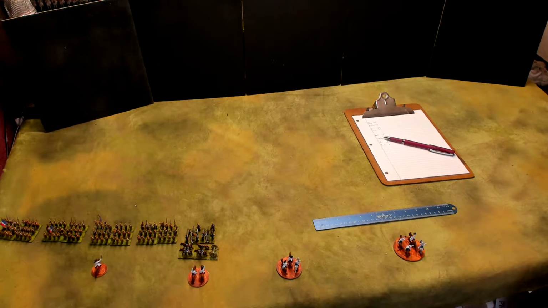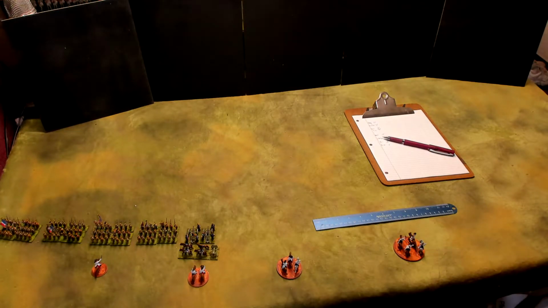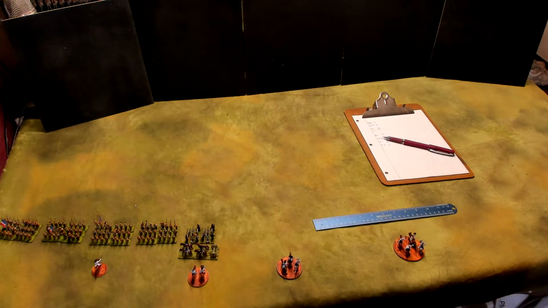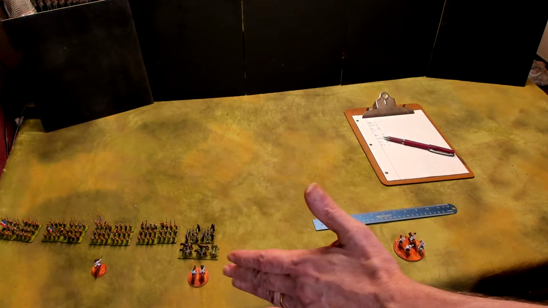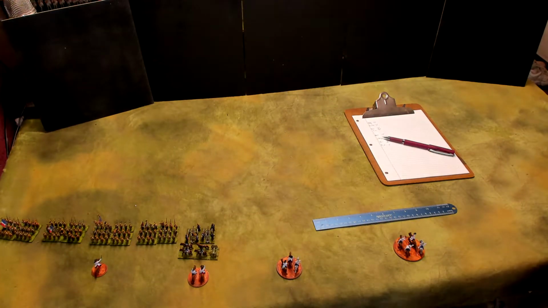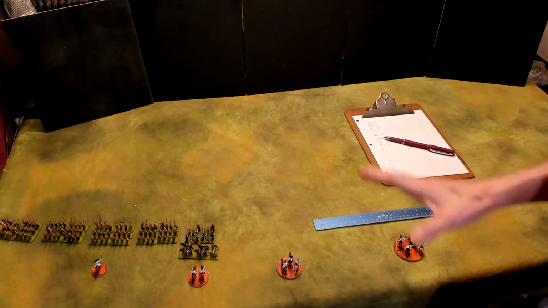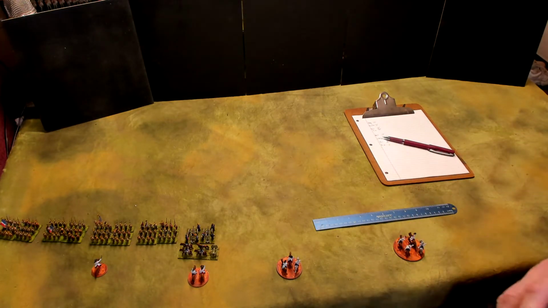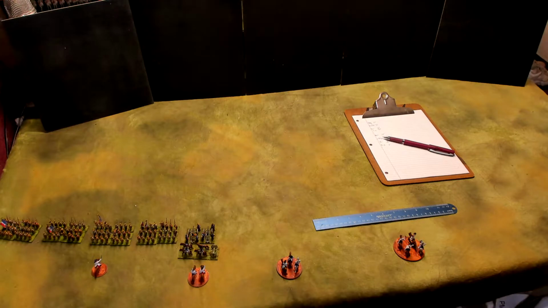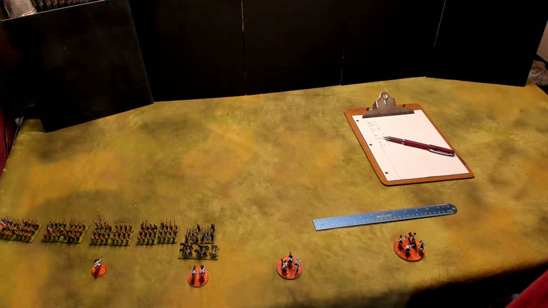All right, so as you can see, I just threw some units on the field, and I pushed them to the far left of this table width. This table width is 5 feet. The Battle of Quatre Bras that I'm planning on designing for the core rules as the introduction scenario, or the basis of everything, is a 6-foot table.